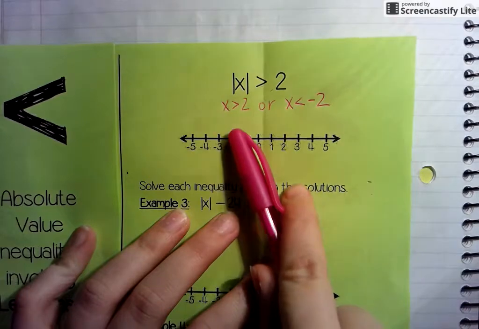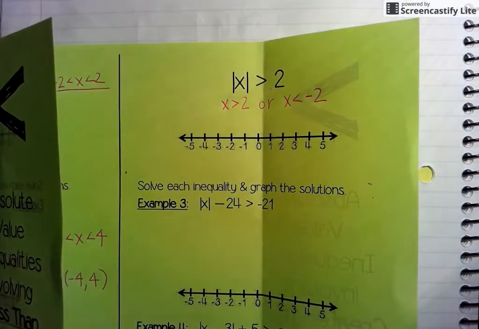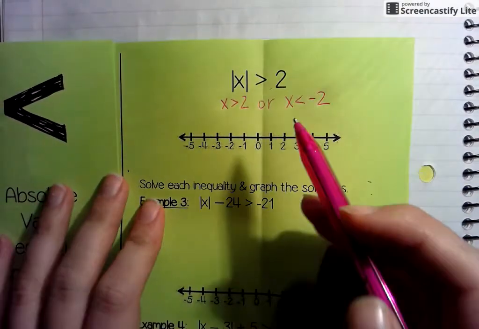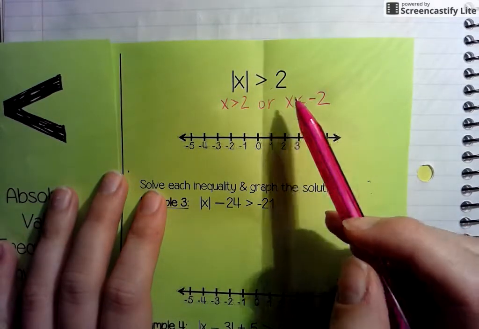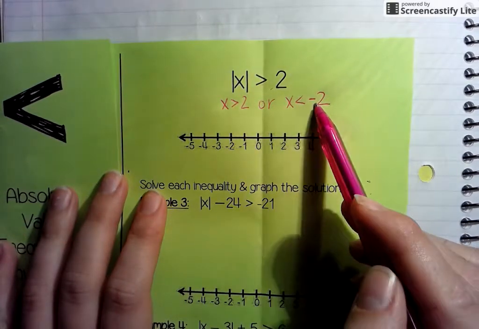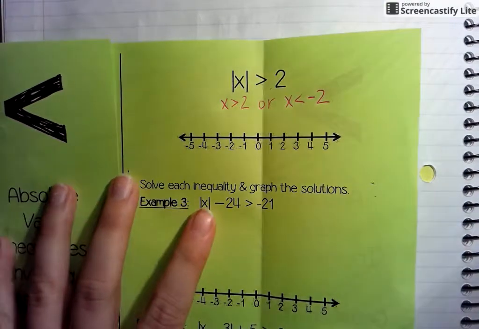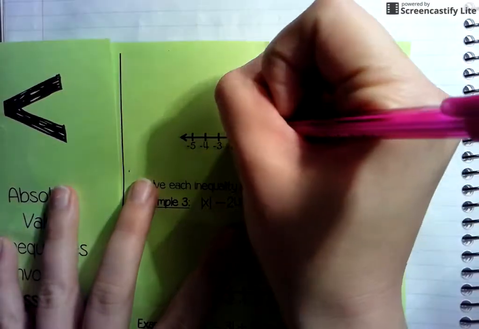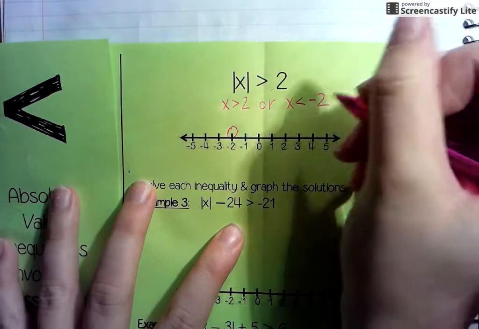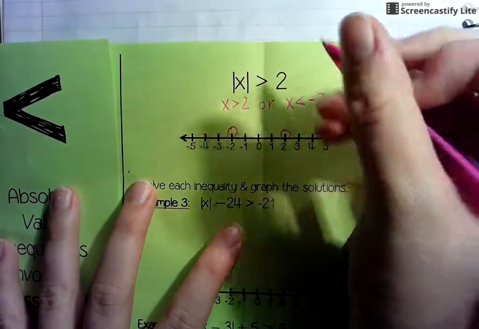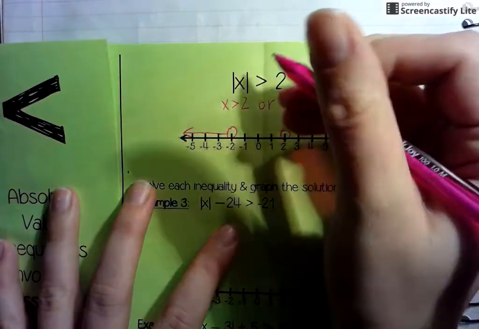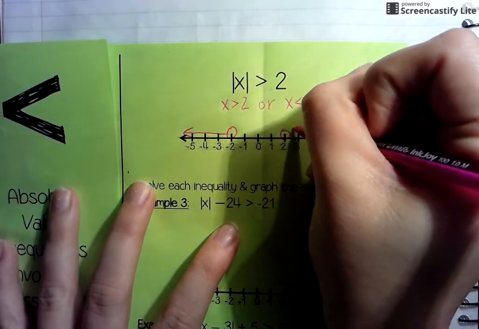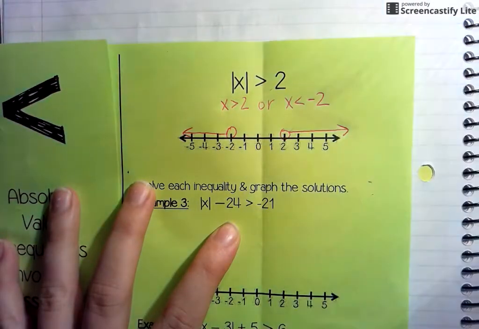I always write the equation just as I would see it with the absolute value by itself, and I write my or statement because it's great-or than. I'm going to make an open circle on -2 and an open circle on 2. I want numbers that are less than -2, which faces this way, and numbers that are greater than 2, which faces to the right.